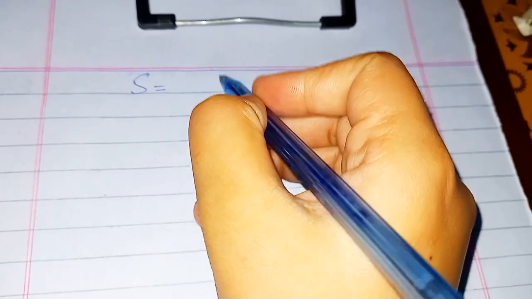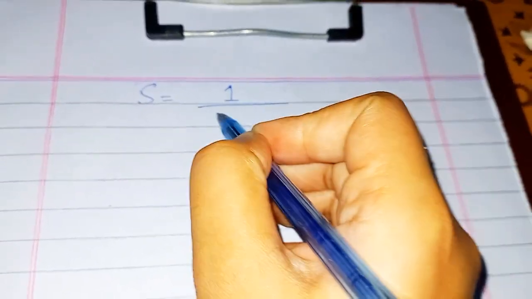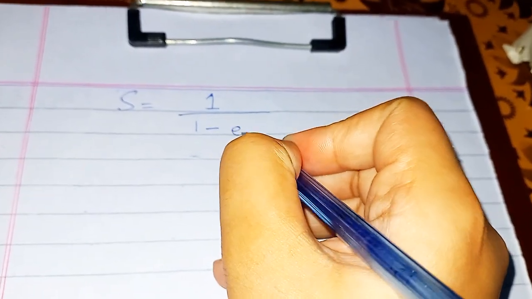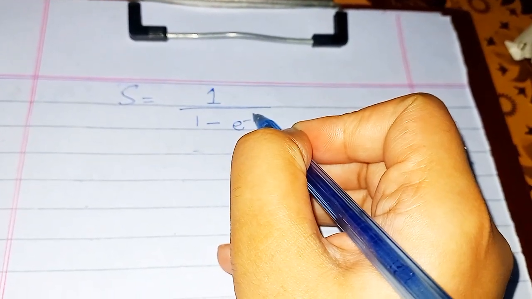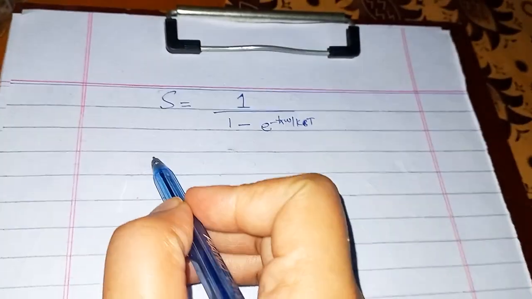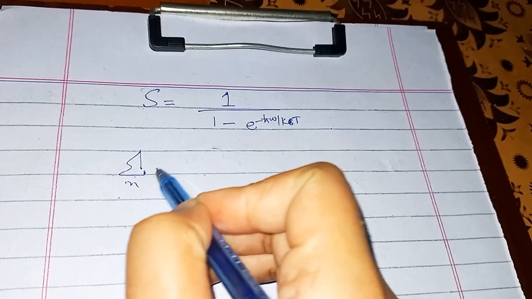The sum equals, the first term was 1, that is so good, divided by 1 minus e to the power minus ħω by kBT. This is the first sum that we have here.